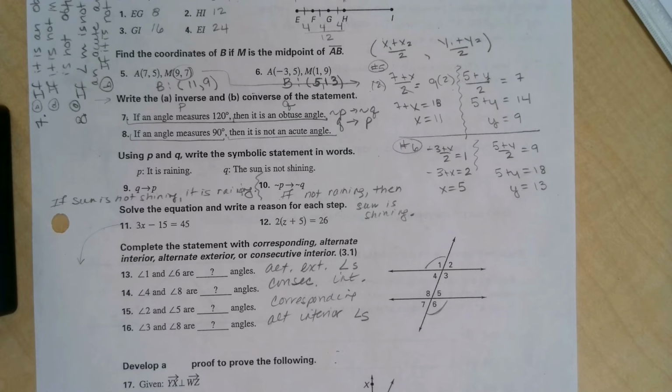Does it ever do it with this point? That's fine. I don't really know how they got okay.